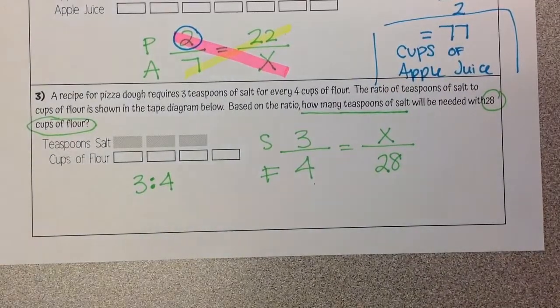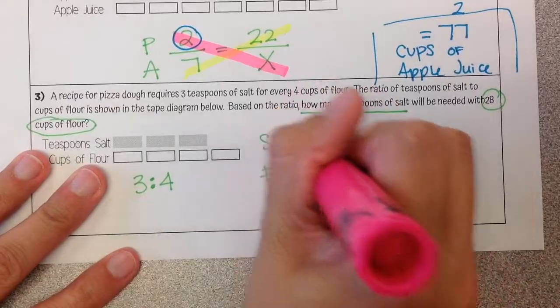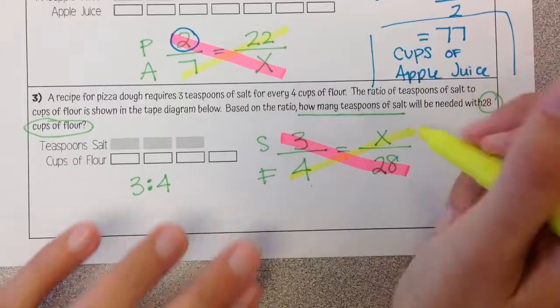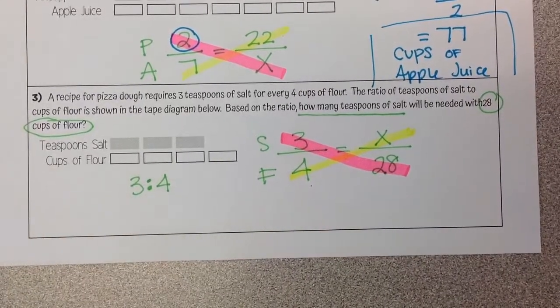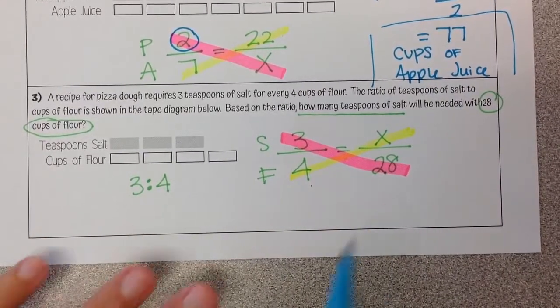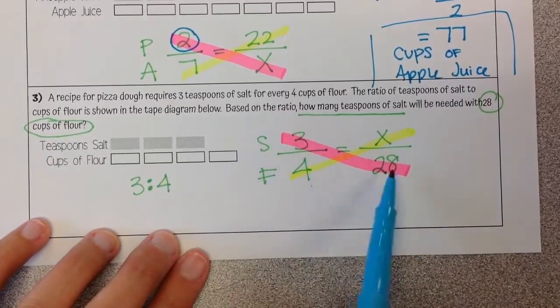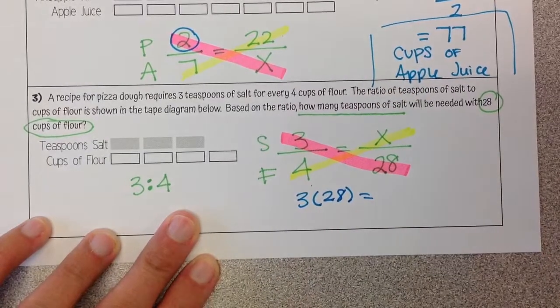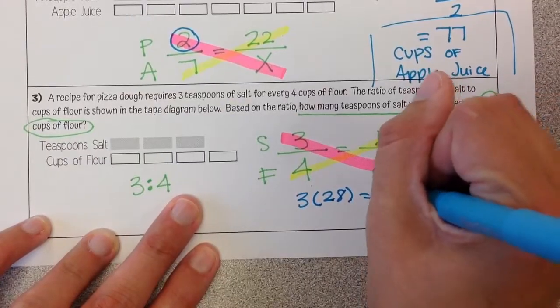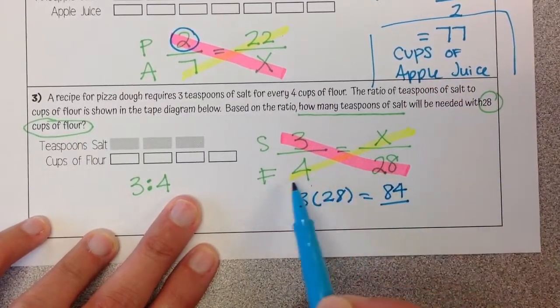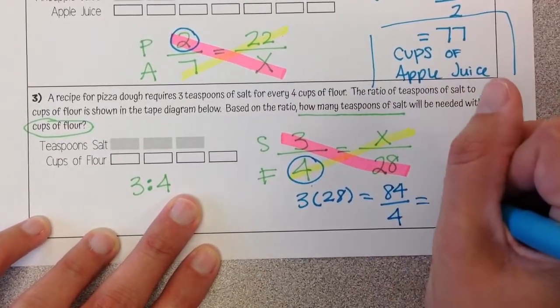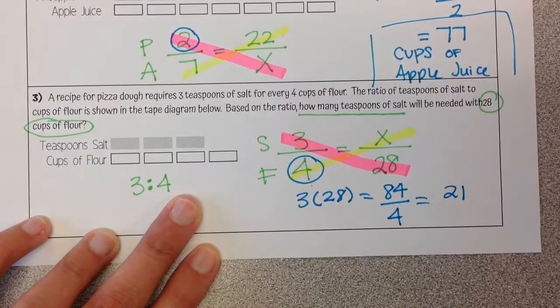I'm going to get out my 2 highlighters and highlight both diagonals in my proportion, and we're going to solve. The diagonal that has 2 numbers in it this time is this pink diagonal, the 3 and the 28. So I'm going to do 3 times 28, which is 84. And we divide by the number that's in the same diagonal as the variable, and that is 4.